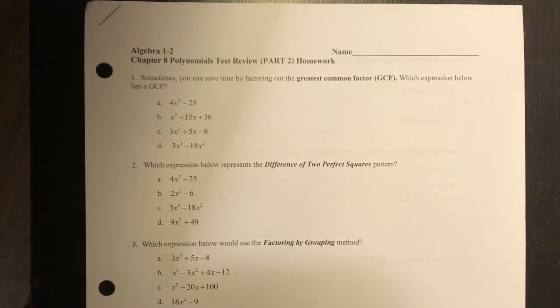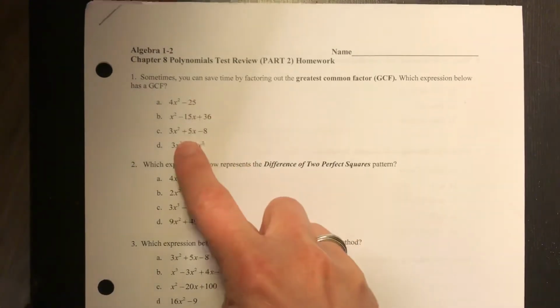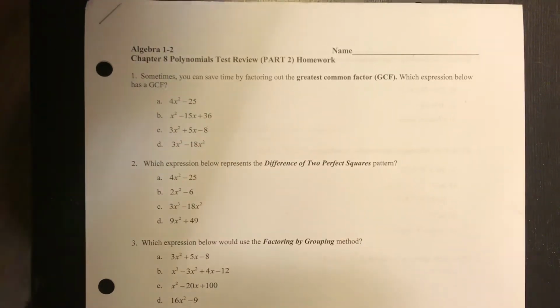So anyway, I'm going to get started, and I'm going to read the question and then help you listen to how I process through how to answer the question. So for number 1, it says, sometimes you can save time by factoring out what is called the greatest common factor. We've called that GCF. And which expression below, A, B, C, D for number 1, would have a GCF?